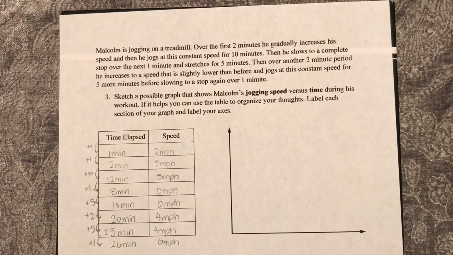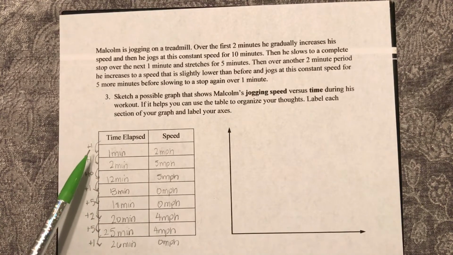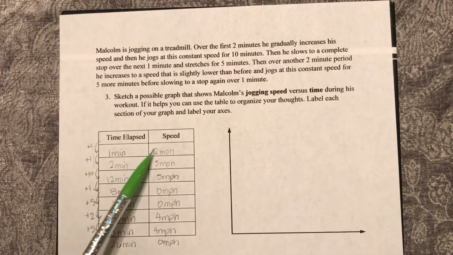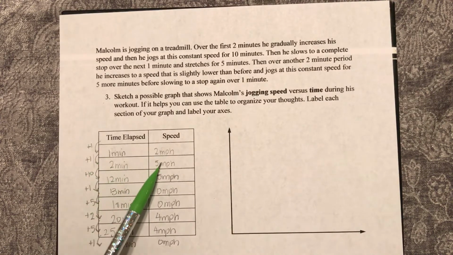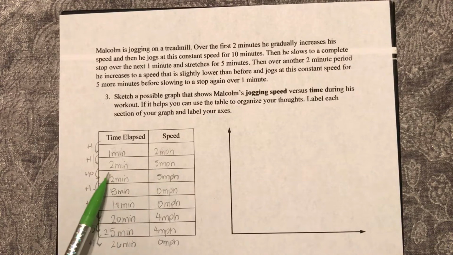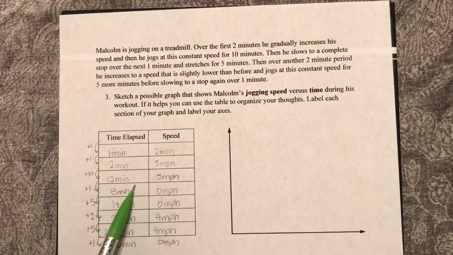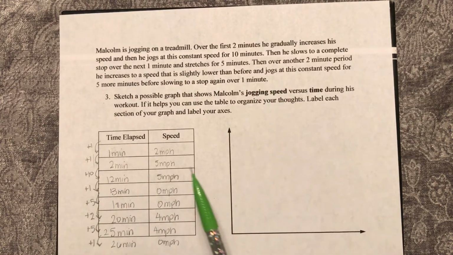Over the first 2 minutes, he gradually increases his speed, and then he jogs at a constant speed for 10 minutes. So at my table, in the first minute, he increases to 2 miles per hour. In the second minute, he increases to 5 miles per hour. And then for another 10 minutes, he stays at that constant speed. I made these numbers up.